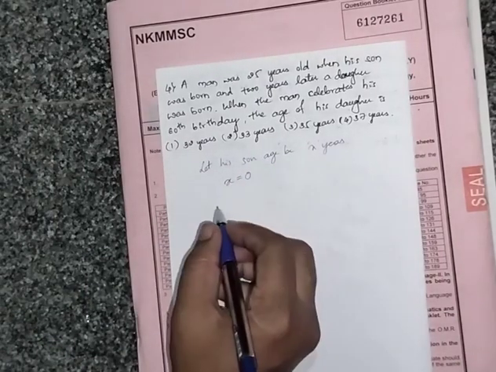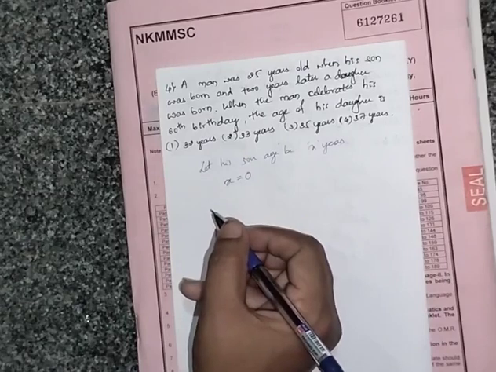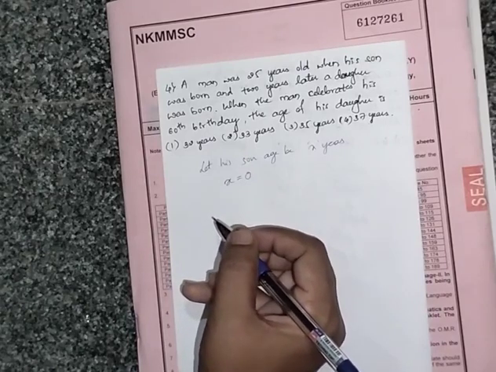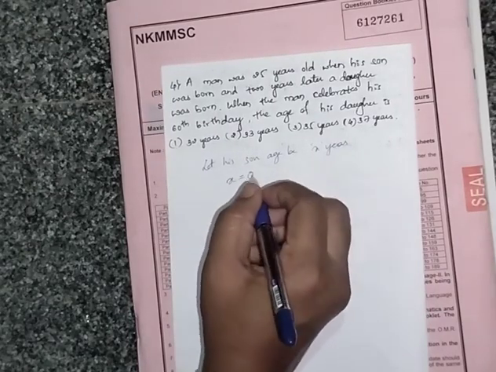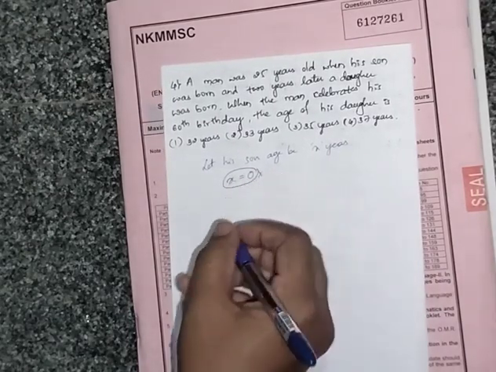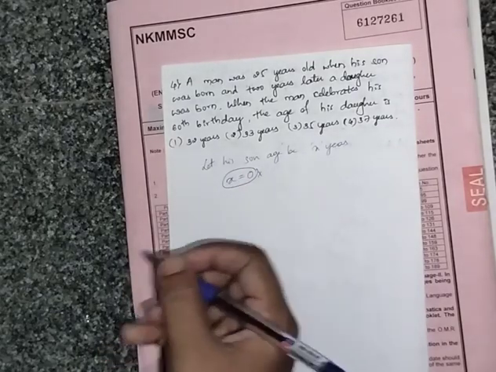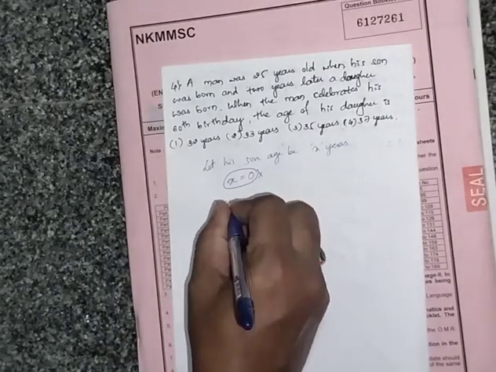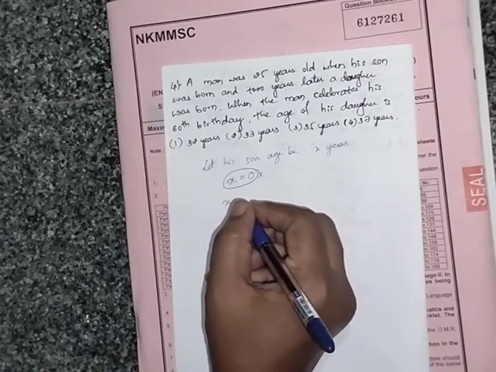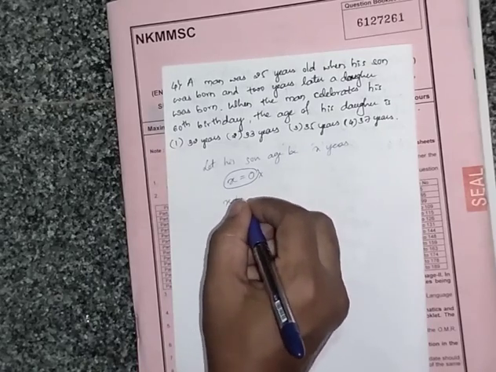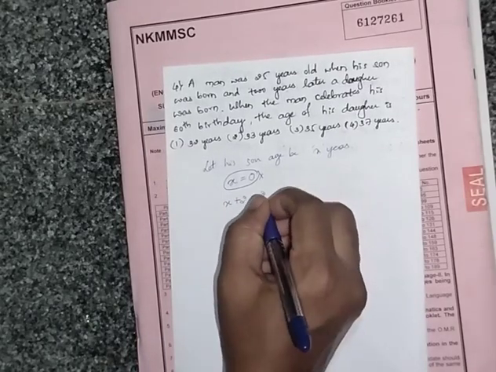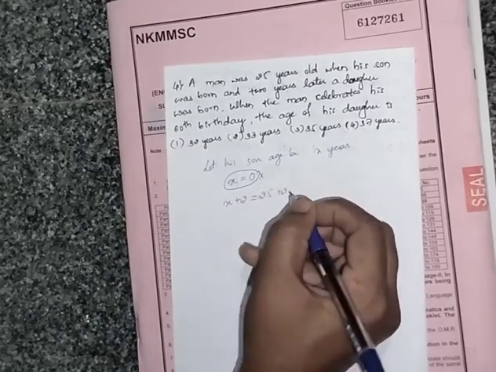Then, the man was 25 years old when his son was born. After 2 years, whatever this x might be, we are not keeping it in mind. We are just taking the variable. After 2 years, if his son has x as his age, that means x plus 2 years, that means 25 plus 2, that will be 27.